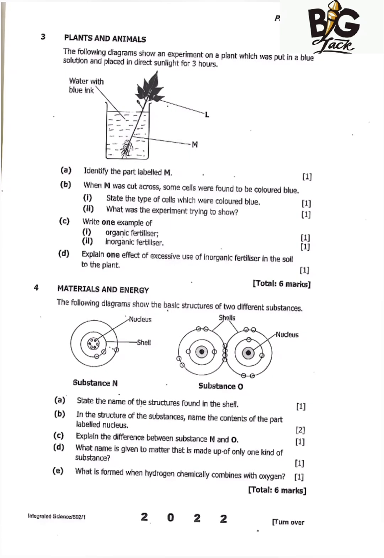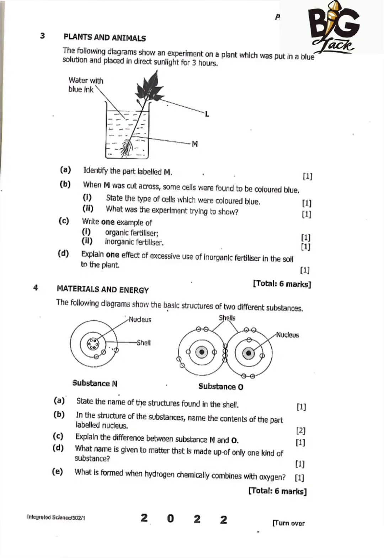Okay, so the question is saying the following diagrams show an experiment on a plant which was put in a blue solution and placed in direct sunlight for 3 hours. So this experiment was carried out for 3 hours, when they put the plant in water with blue ink.